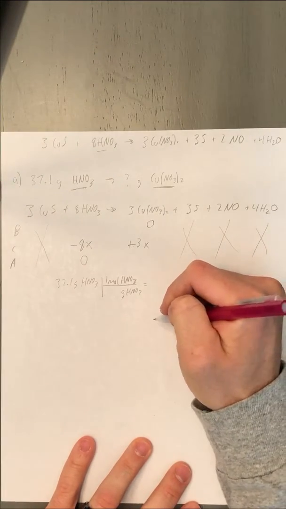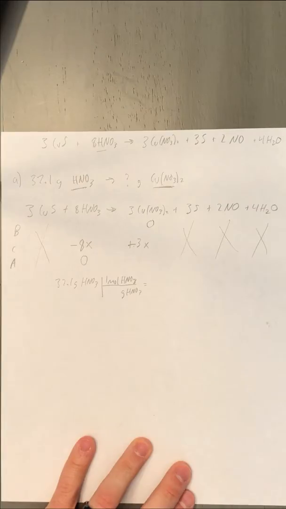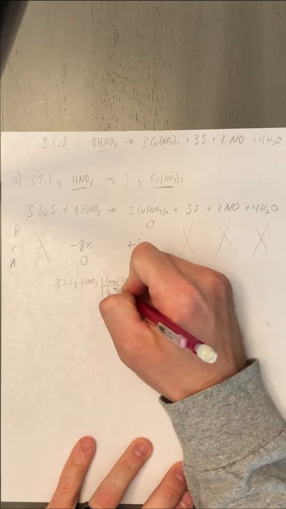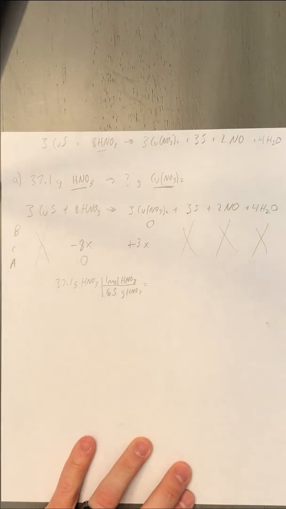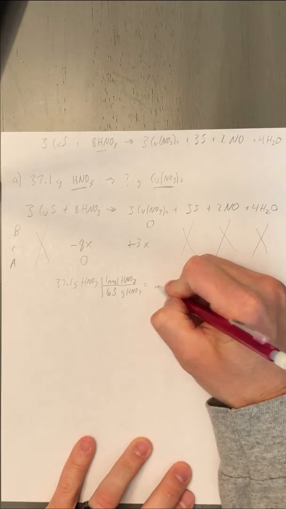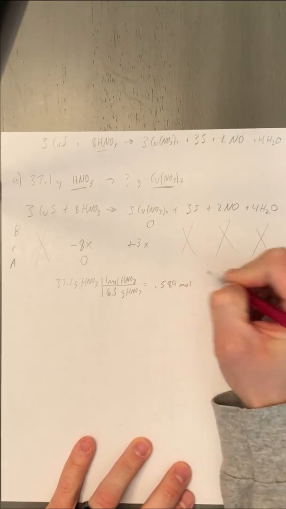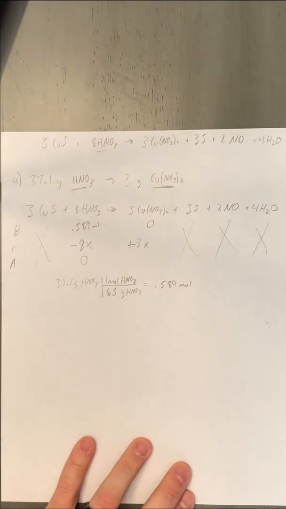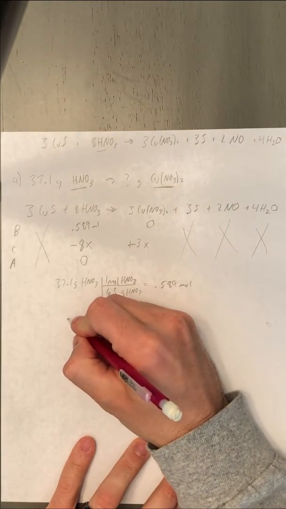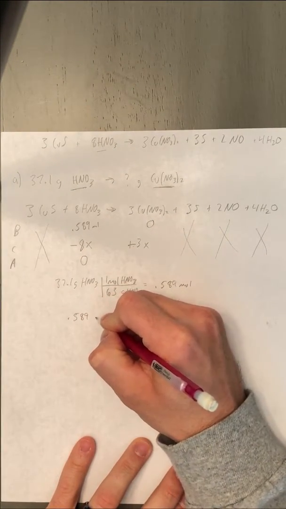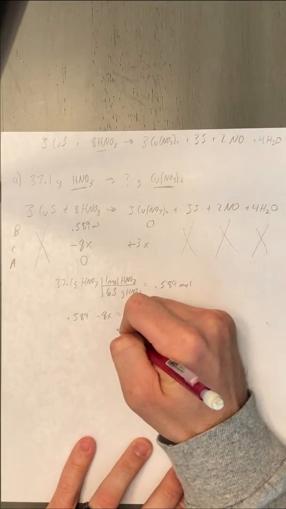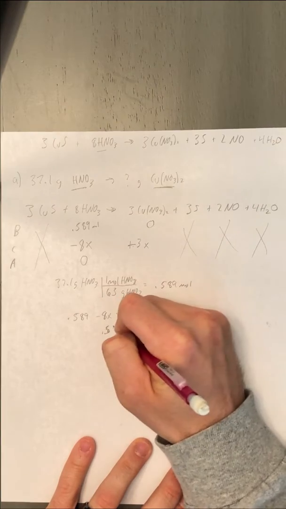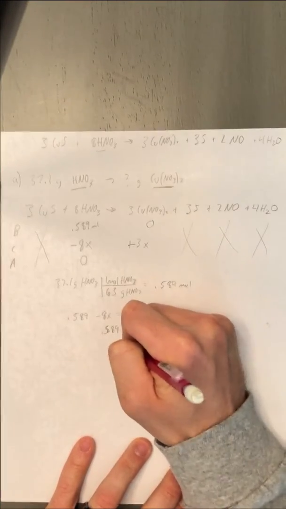You can use your periodic table to calculate the number of grams per mole of HNO3, and I get 63. So 37.1 divided by 63 gives us 0.589 moles. Now we can take that number, 0.589 moles, and fill it in there. From there, we can solve for x. So 0.589 minus 8x equals 0, so 0.589 equals 8x.